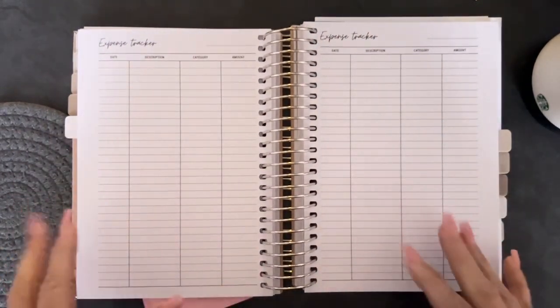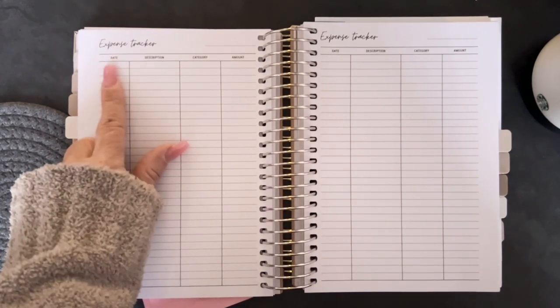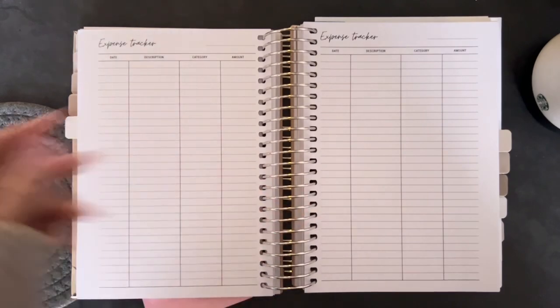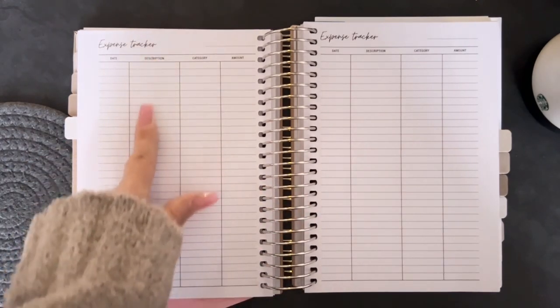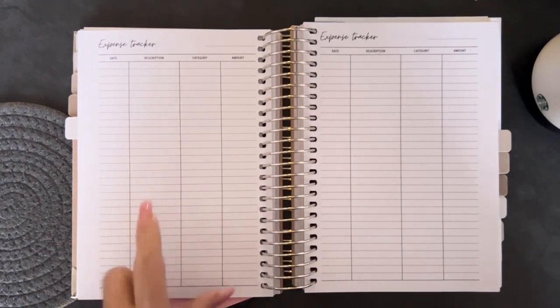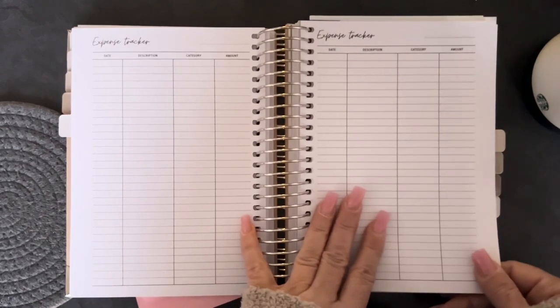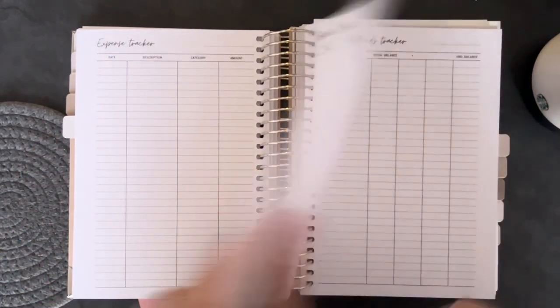So you can essentially do this by day. Maybe you want to list, okay, every single day what you're going to do is list out everything that you spent money on for today. Tomorrow you're going to do the same thing. So that's what an expense tracker is. It's so you can see how much you're spending.